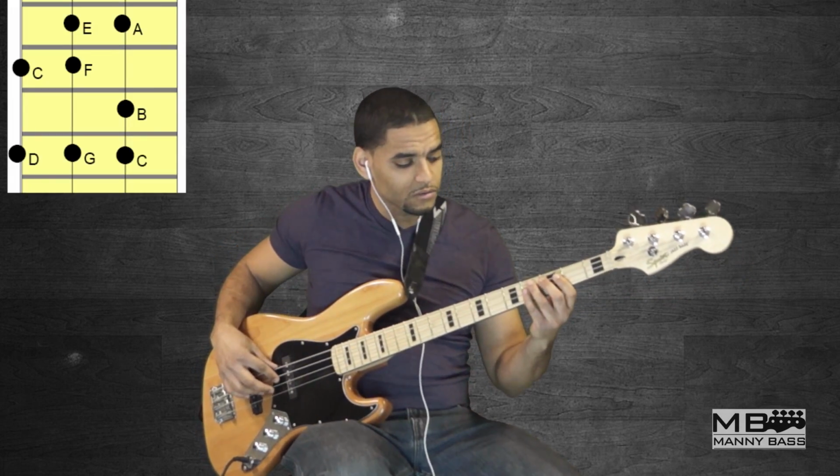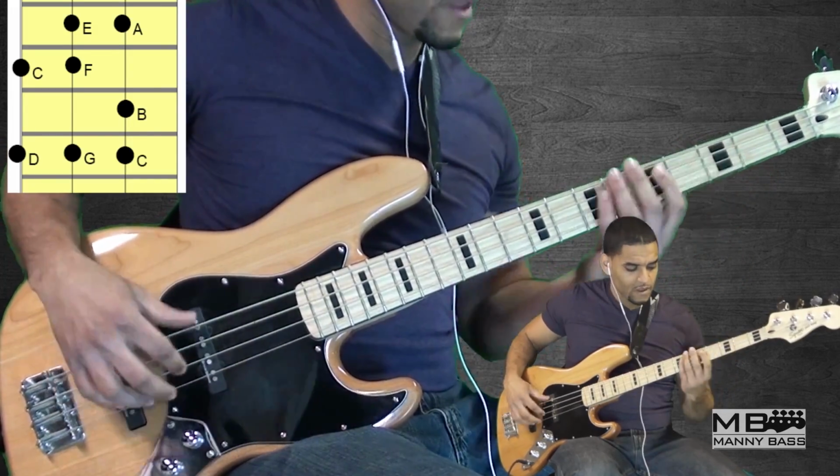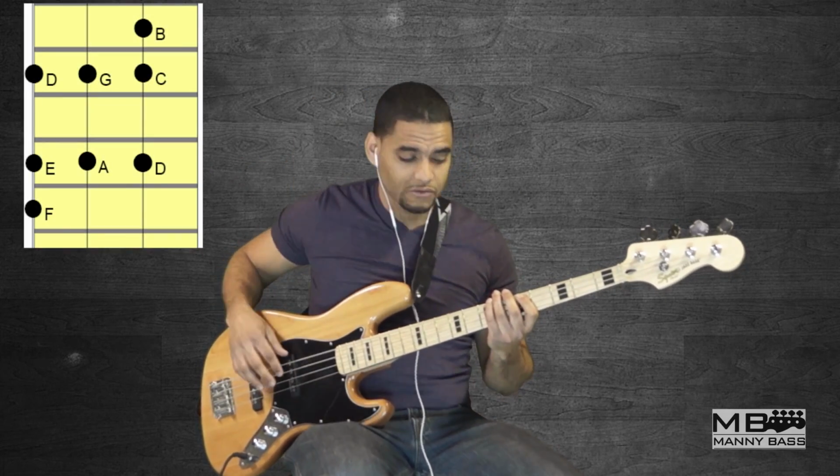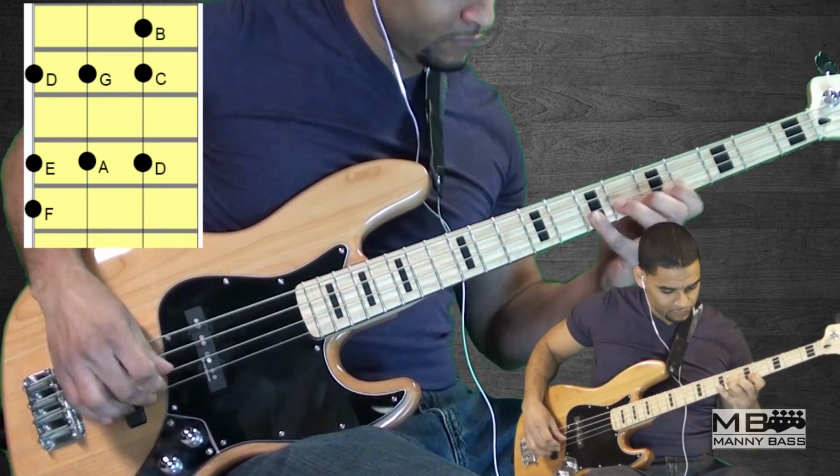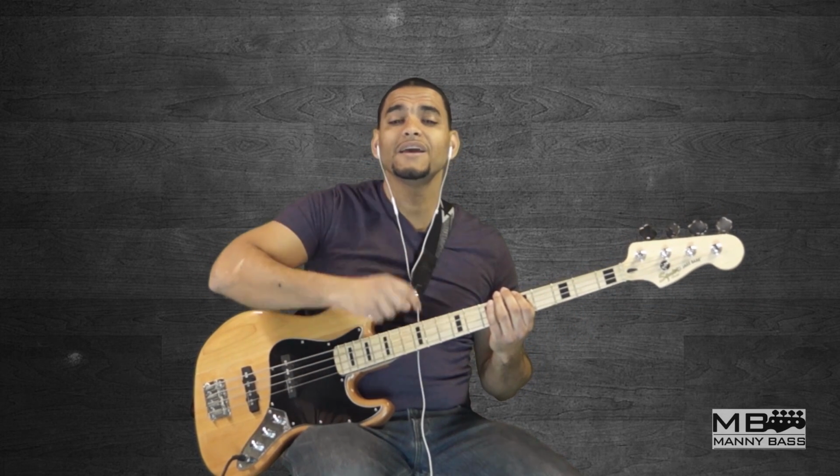So first mode, second mode, using the same notes but starting on the second degree. Once again, it doesn't matter what scale I'm playing. If I'm playing G major, the second degree is A. So if I play the mode, it will be A Dorian. The second mode is always called Dorian of the major scale.